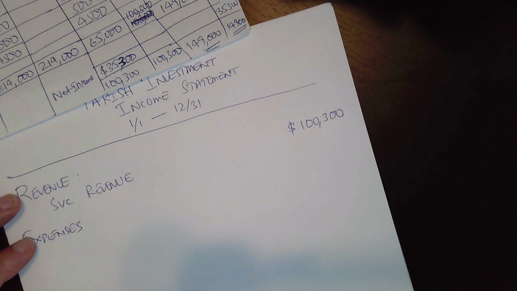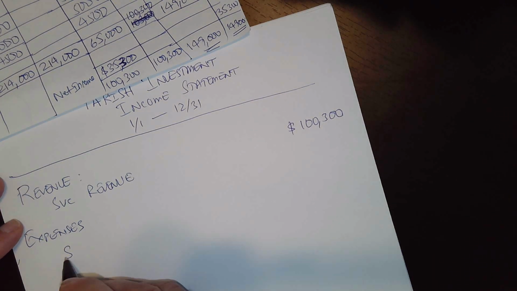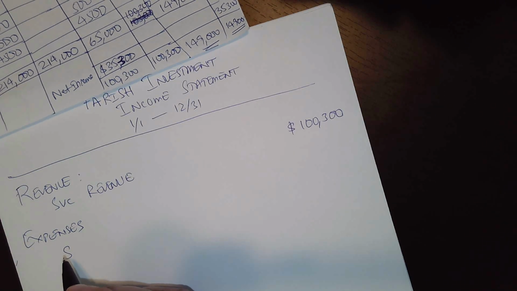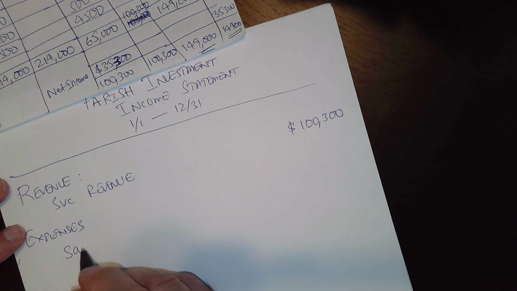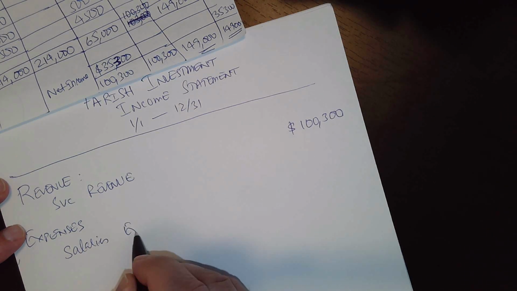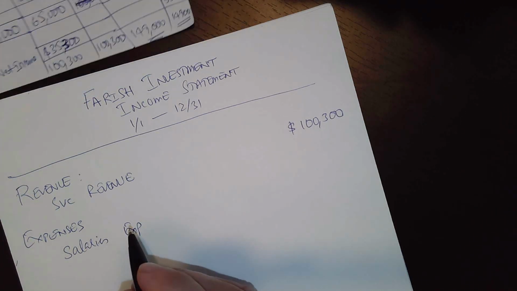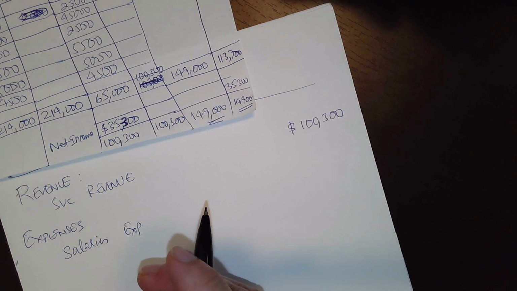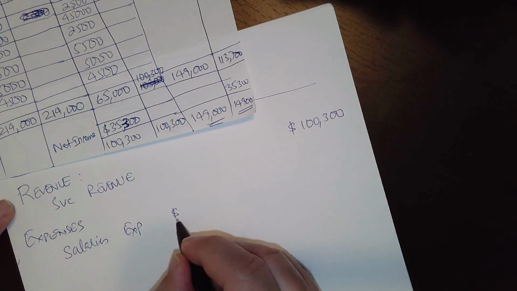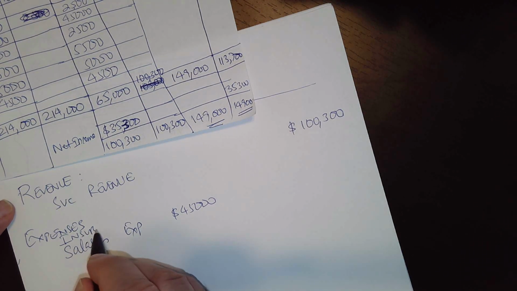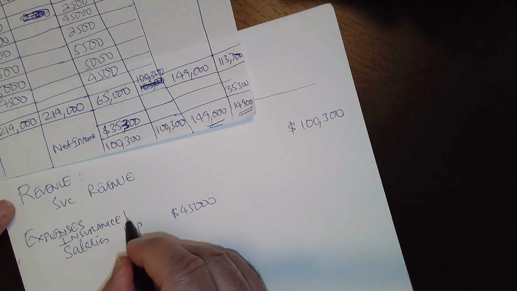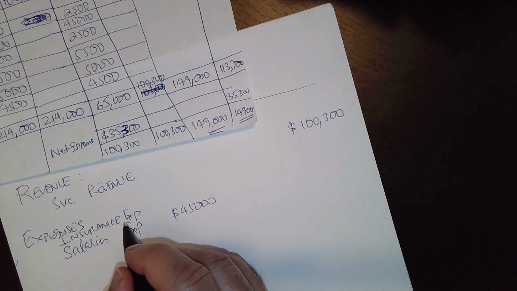So first expense is a salaries expense. Our salaries expense is 45,000, so we have 45,000. Before that we have insurance expense. I forgot to put it. Insurance expense is 2,500.